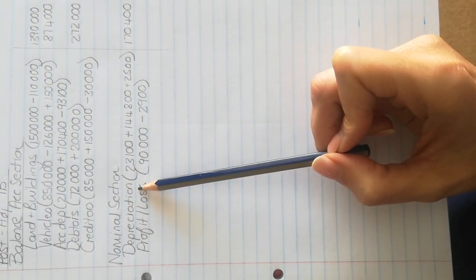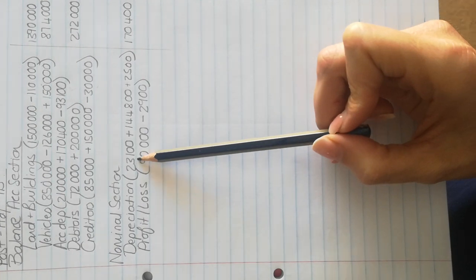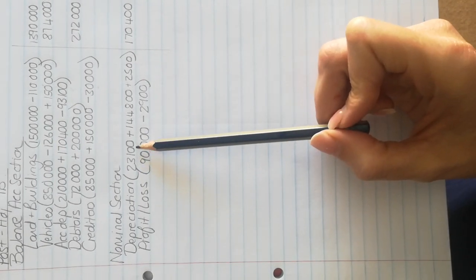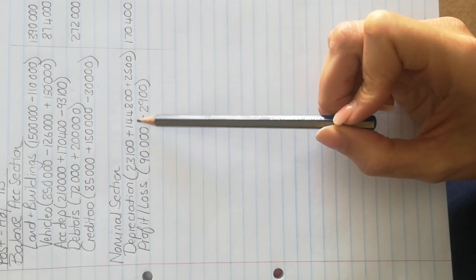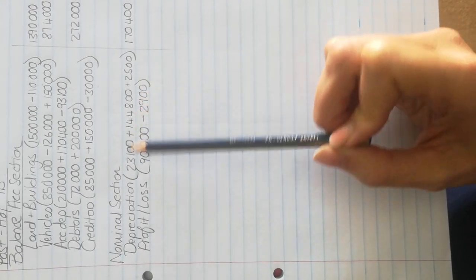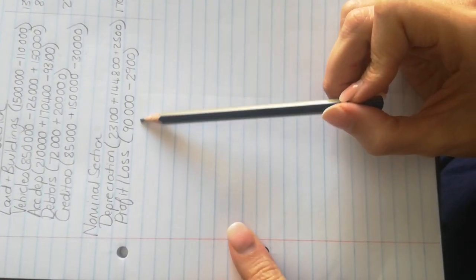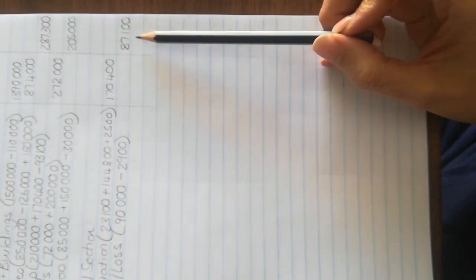In the nominal section, our depreciation, this is the depreciation on the old, the disposed, and the new. So I just grouped them together, but that's how we work them out. So they come to 170,400. And then for the profit and loss, we made a profit of 90,000 on the buildings and a loss of 2,900 on the vehicles. So the math of that is that we still make a profit of 87,100.